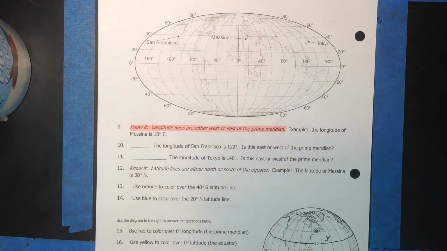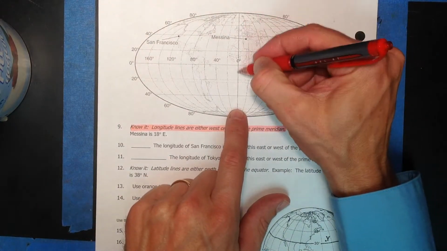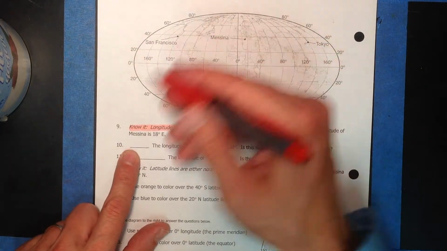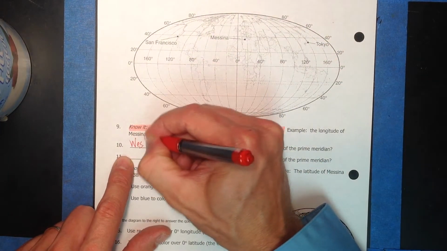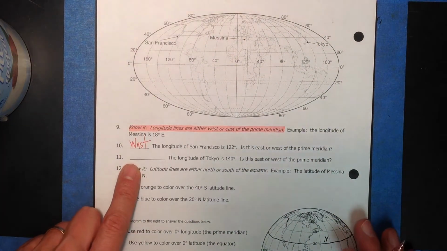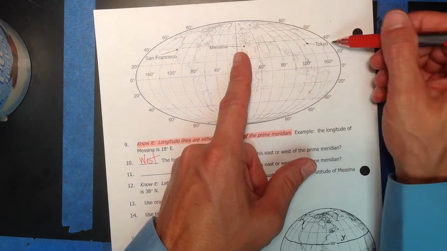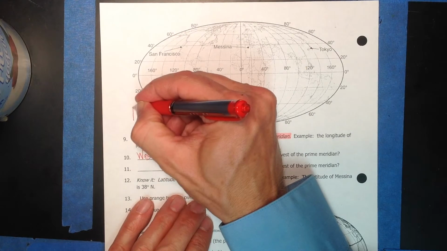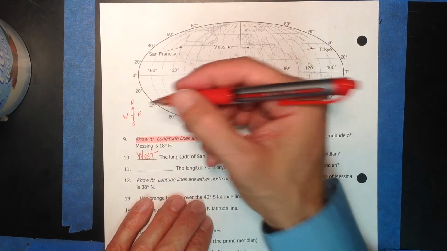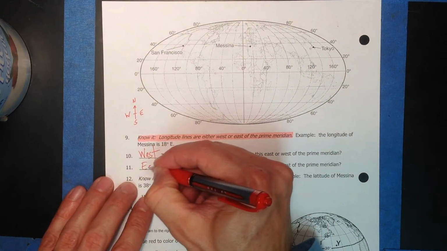Please stand by. And then the prime meridian is here. This is the prime meridian, and this is the equator, and it is west of it. The longitude of Tokyo is 140. 140 is here. This is the prime meridian. It is therefore east. And if you don't have this down, north, south, east, west, you need to know this for that. This is going to be east.